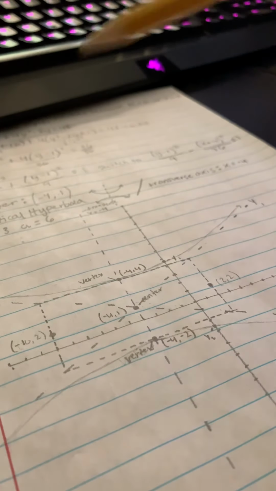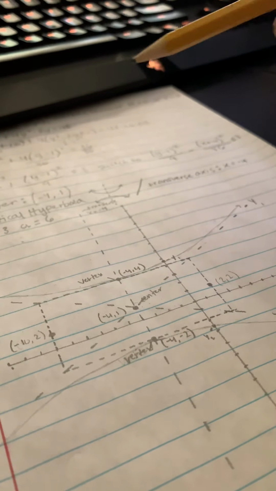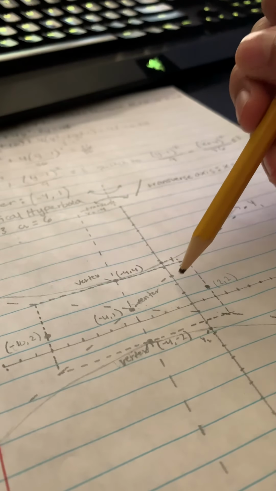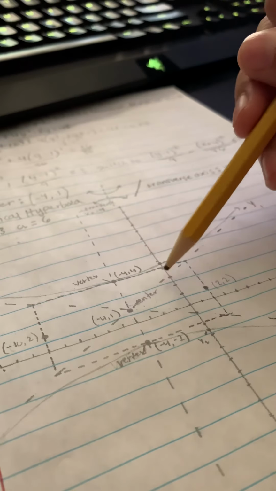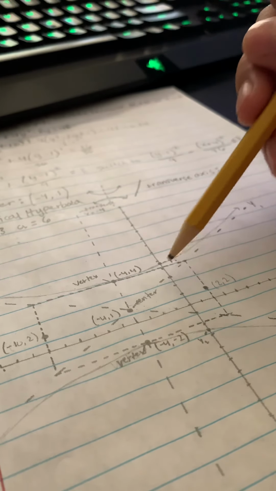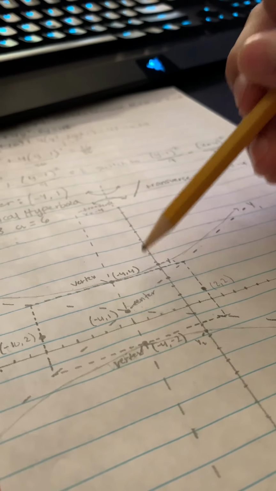So with that being said, we already have our center plotted down. And then for our B, we move up 3 points. So from negative 4, 1, we go up 3, so it would be negative 4, 4.